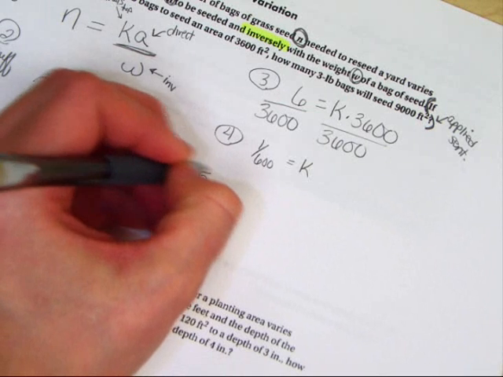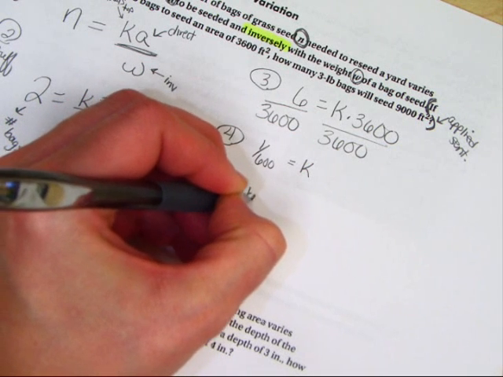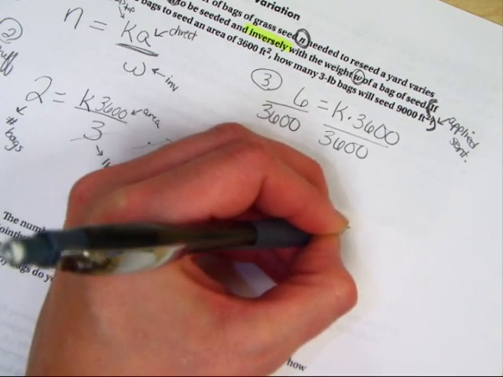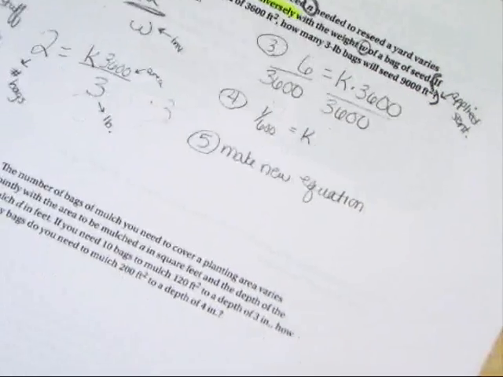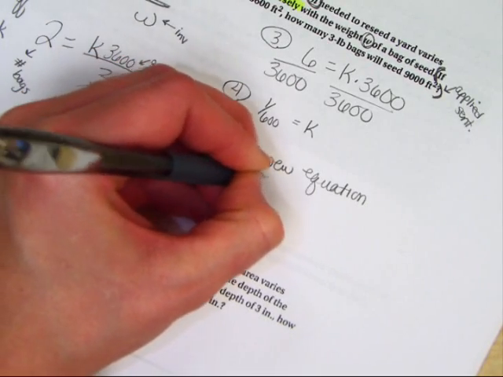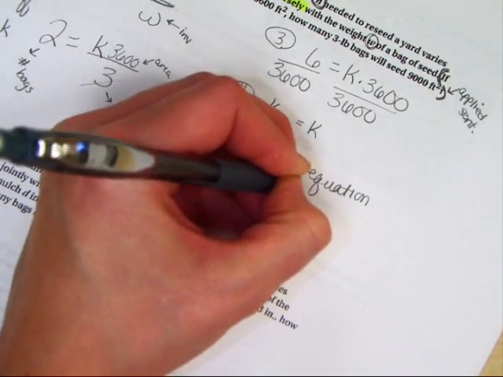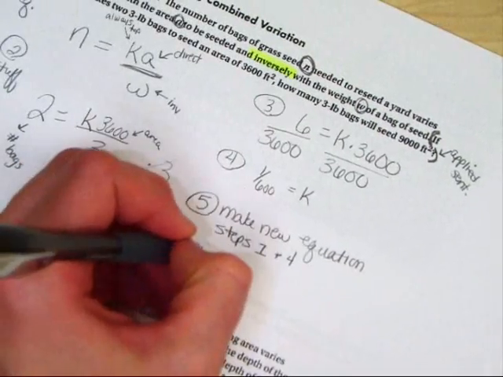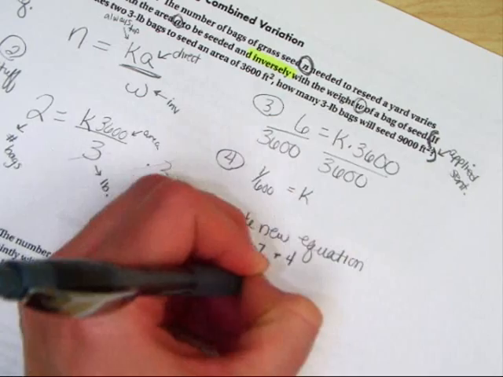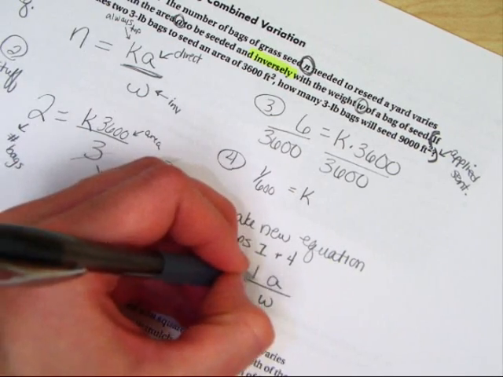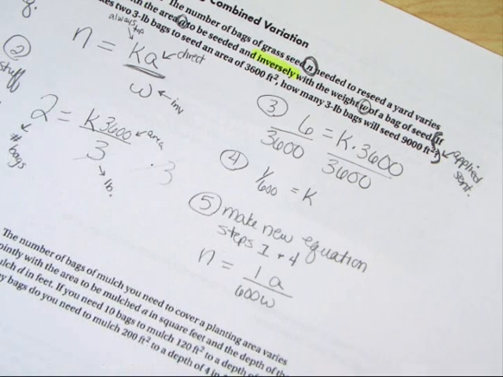Step 5 is to make your new equation. Okay? If you're wondering what steps to combine, you combine steps 1 and 4 together. So I write N equals, I keep the A, I keep the W, but K is 1 over 600.